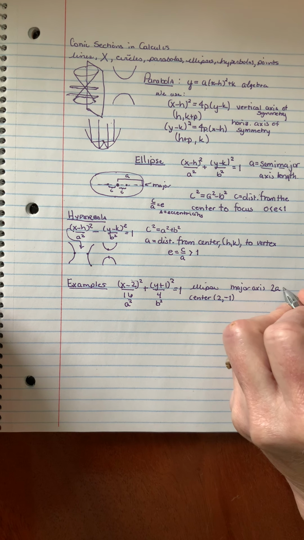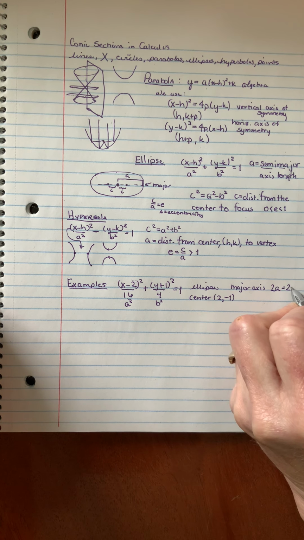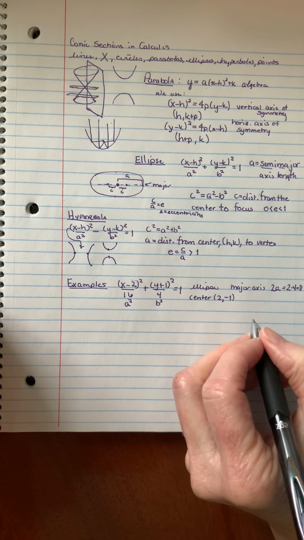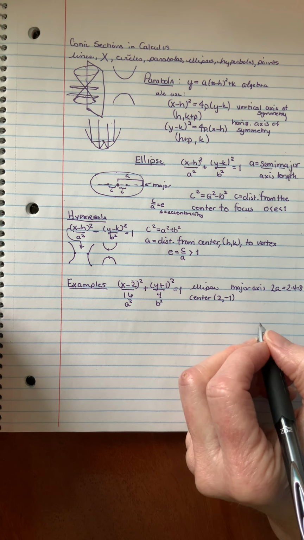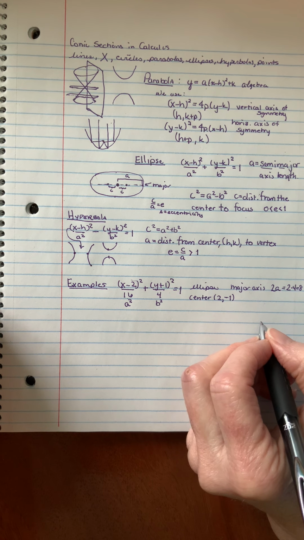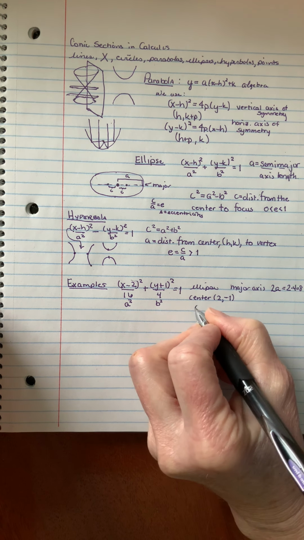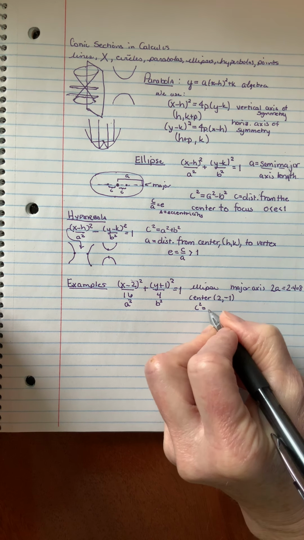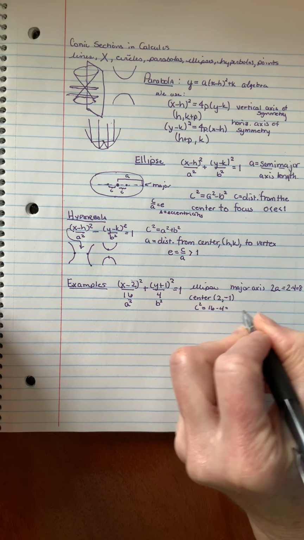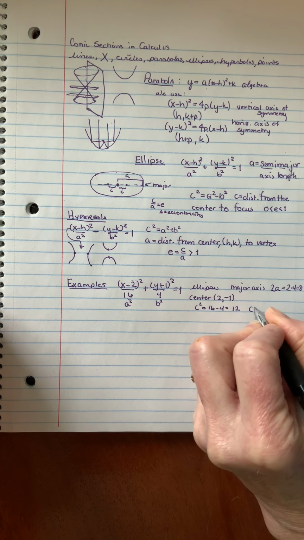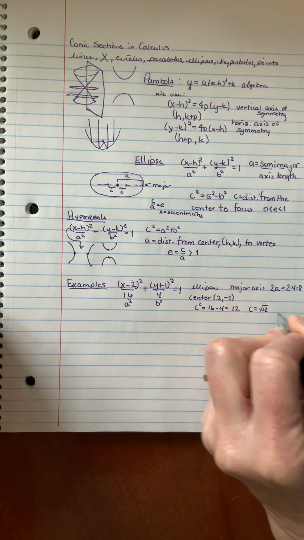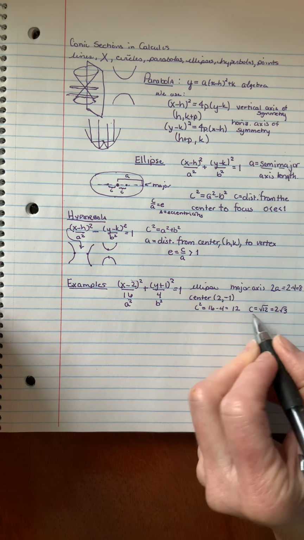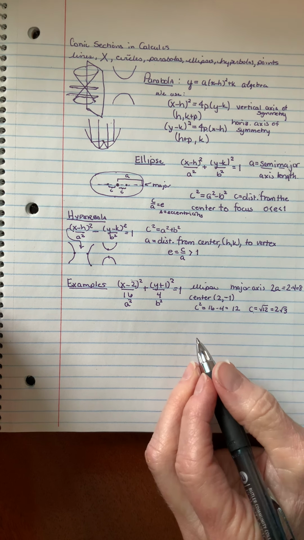So 2 times, in this case, it's going to be 2 times the square root of 16, or 2 times 4. So we've got a major axis of 8. We need to find our c value. Our c value comes from saying that c squared is equal to the big one of these minus the smaller one. So 16 minus 4, so that's 12. So c equals the square root of 12, which is the square root of 4 times 3, so 2 times the square root of 3. So that's the distance from the center out to the focal points.